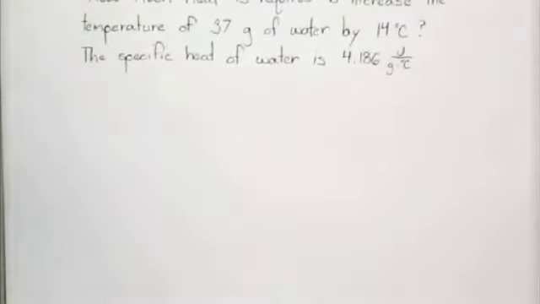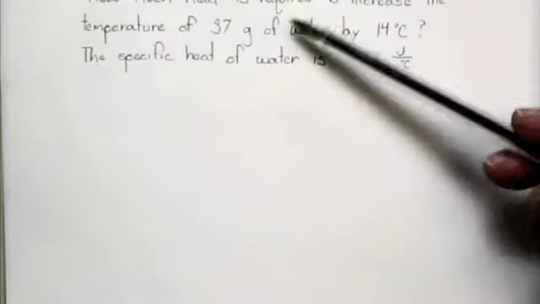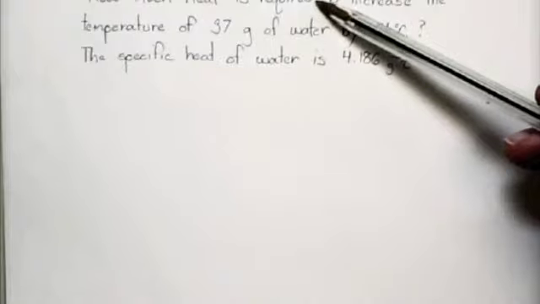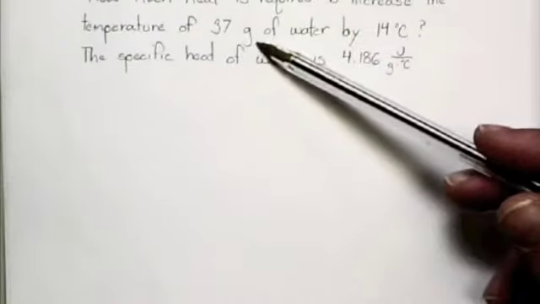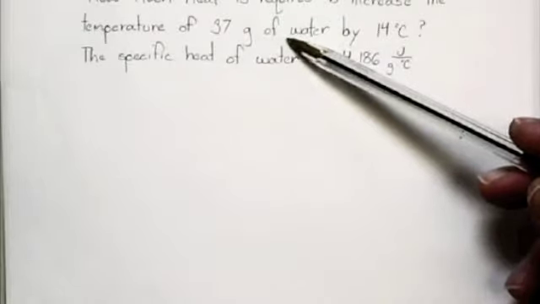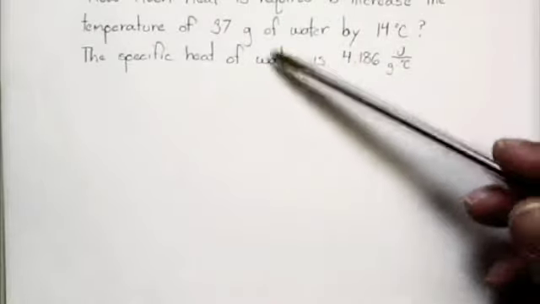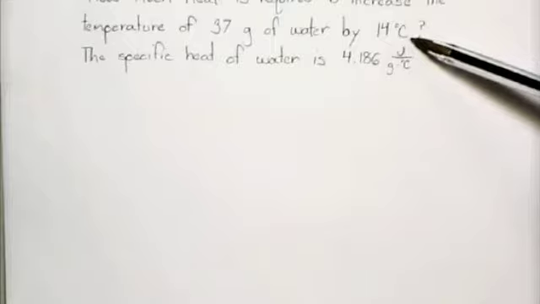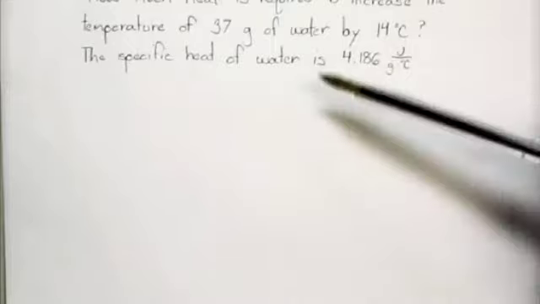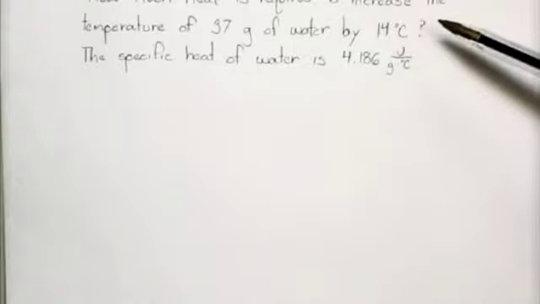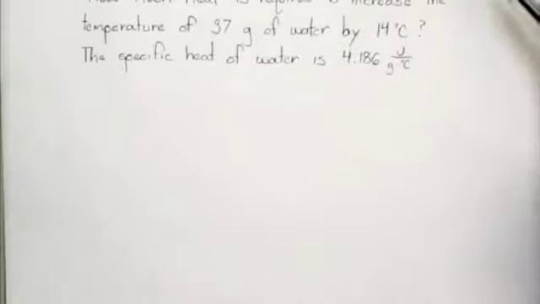So there's a couple things going on here. First, let's stop and think about what we're asked for. How much heat is required? So how much energy flow is required to increase the temperature of 37 grams of water? So I've got 37 grams of water, and I want the temperature to go up by 14 degrees Celsius, and I want to know how much energy I need to pump into this water to make that happen. Remember, heat is a flow of energy.